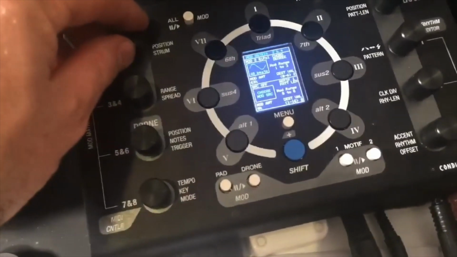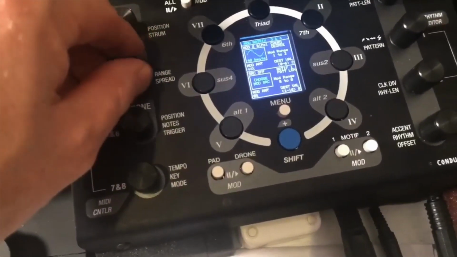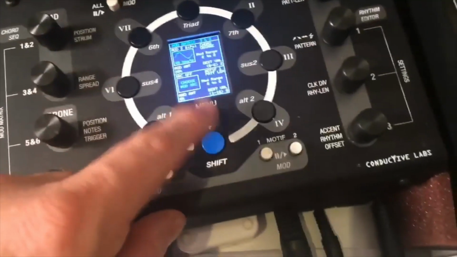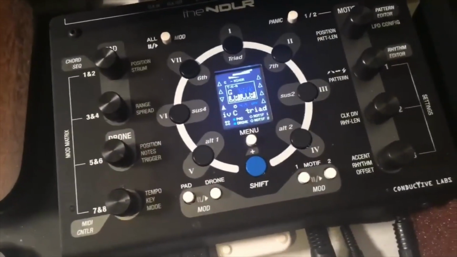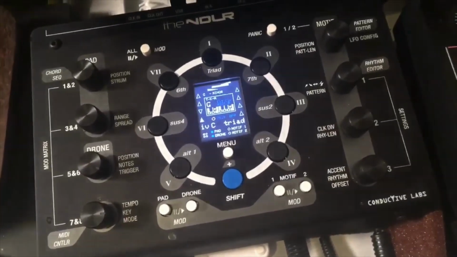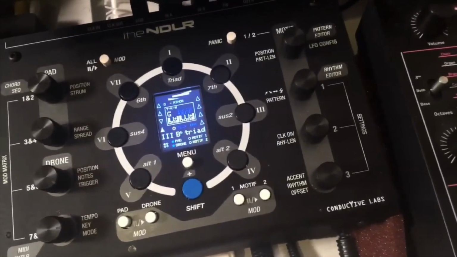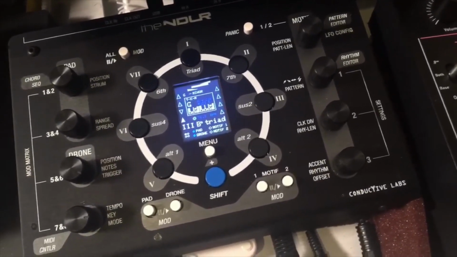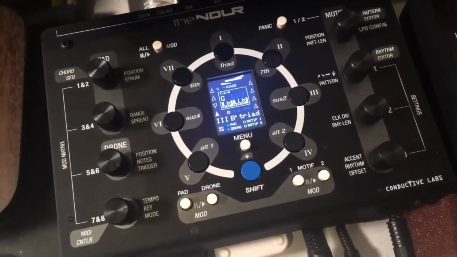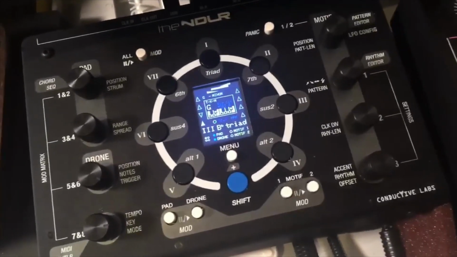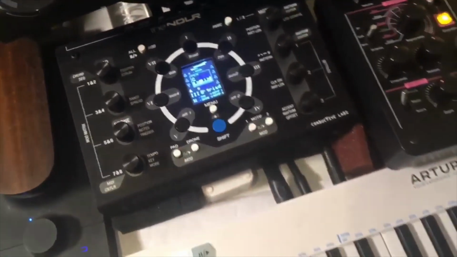Let's go into those modulation settings. Let's reduce the modulation amount. So now the changes will be less dramatic. So what's quite nice is it leaves you time to go and play with your synths.